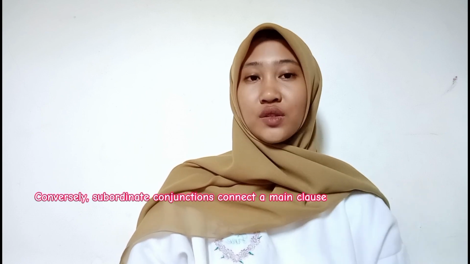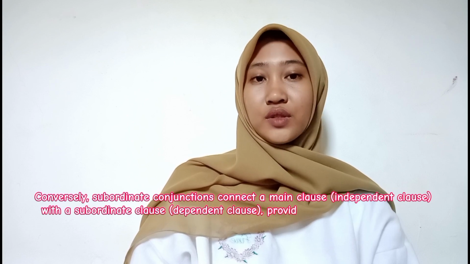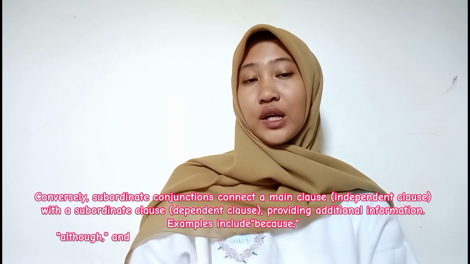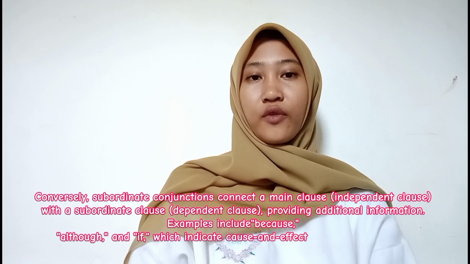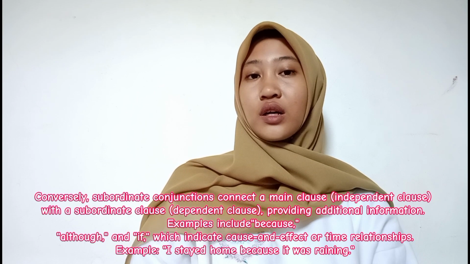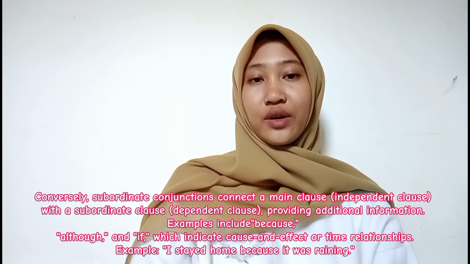Conversely, subordinating conjunctions connect a main clause, an independent clause, with a subordinate clause, a dependent clause, providing additional information. Examples include because, although, and if, which indicate cause and effect or time relationship. Example: I stayed at home because it was raining.